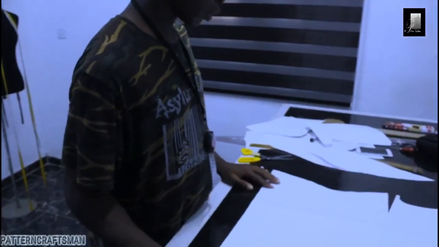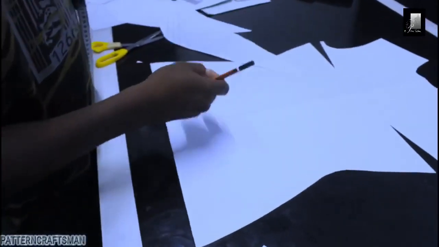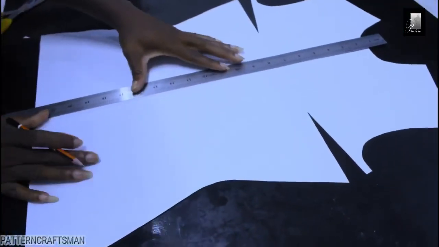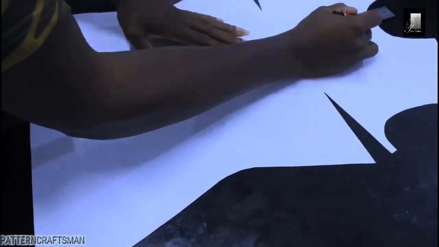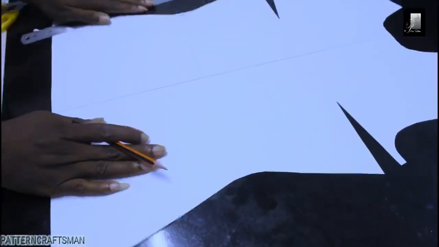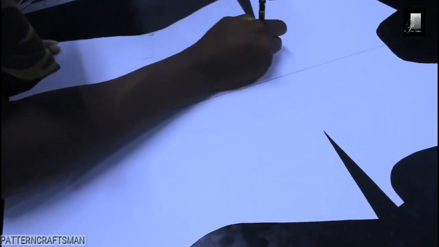So what I'm going to do right now is draw out my neckline. First thing you should take note of is this green line. This center line interprets your grain line, so it gives you a guide on how deep you want the neckline to look. Just kindly note that this is the bust point.